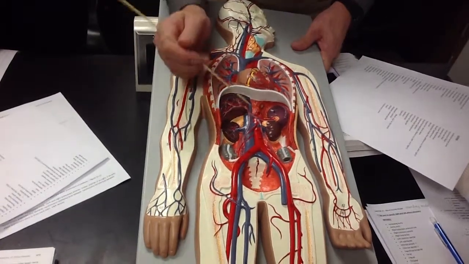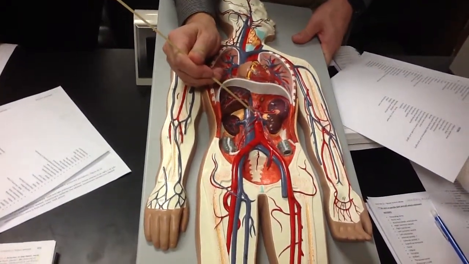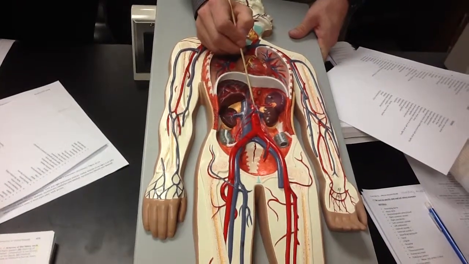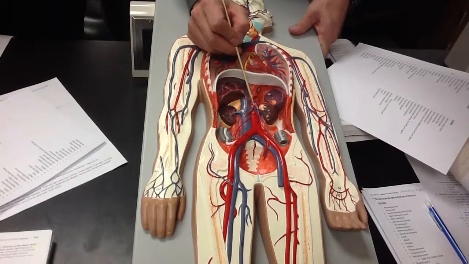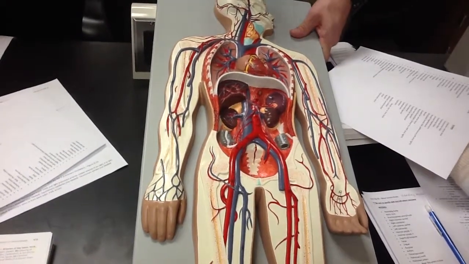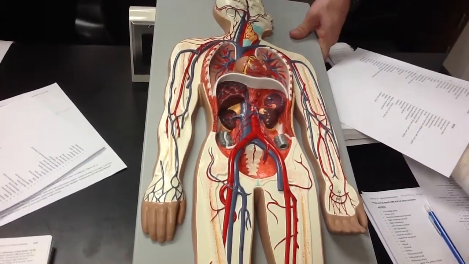Superior mesenteric. So there's your celiac. So the next big artery coming out right there, it's coming out the anterior side of the abdominal aorta. That's your superior mesenteric. That goes to your intestines, small intestine, and half your large intestine.